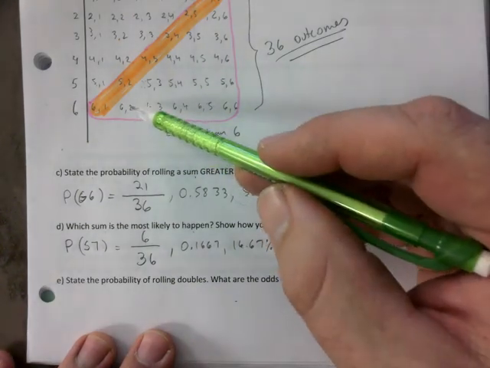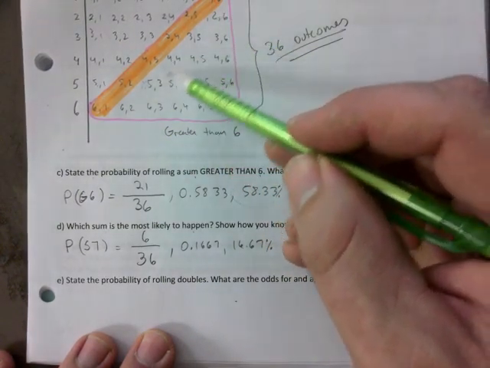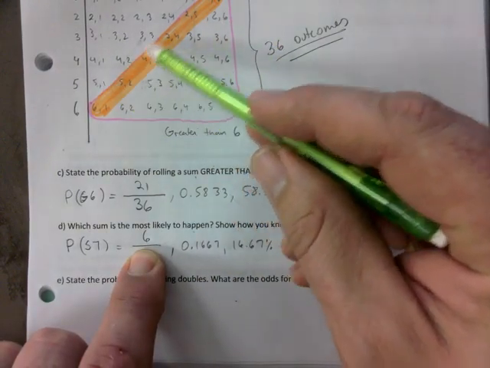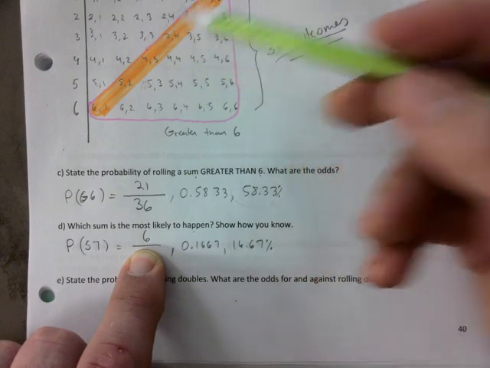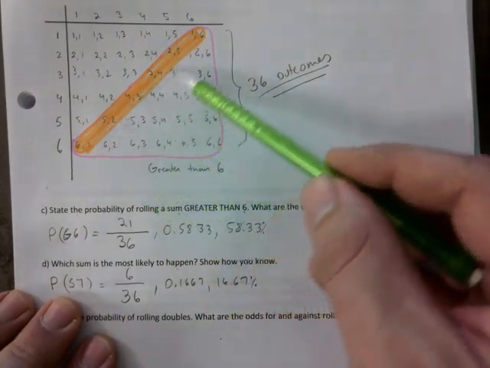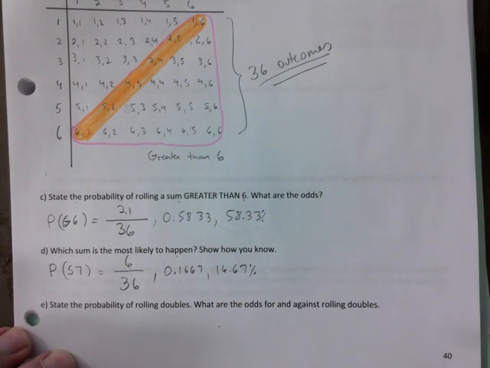If you were to take 8, for example, there's 1, 2, 3, 4, 5 options for a sum of 8. It's less, right? If you were to go with 6, 1, 2, 3, 4, 5, also 5 options. You can visually see that this would be the best option there. So rolling a sum of 7.